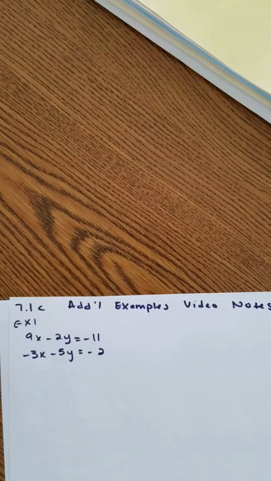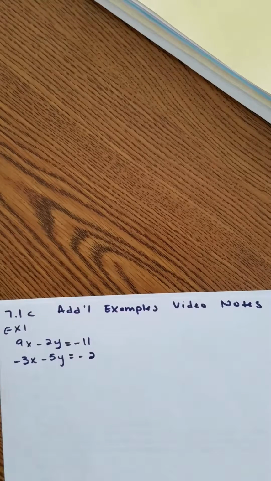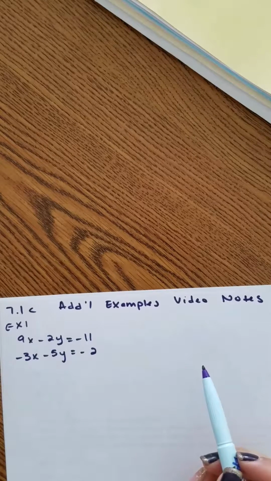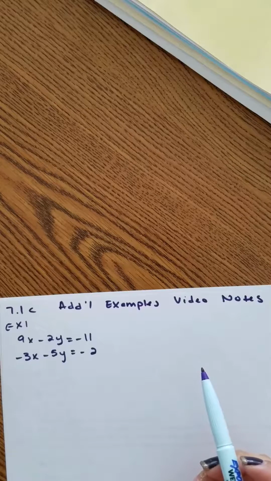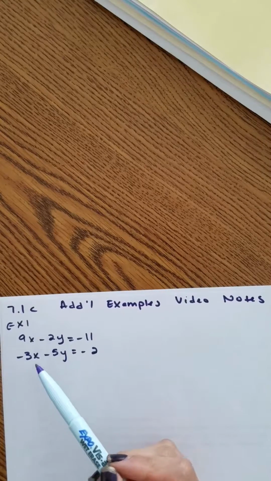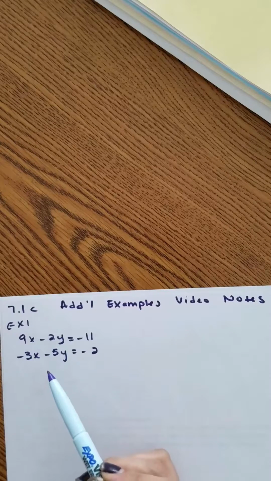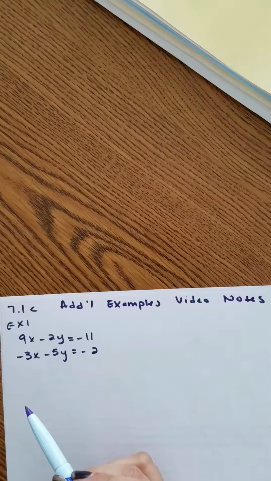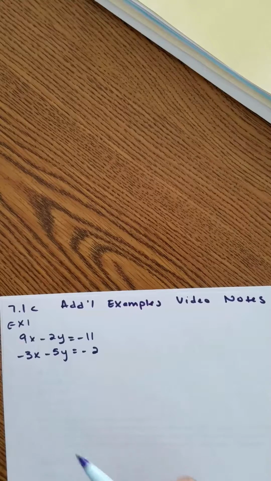Alright guys, I'm going to do two additional examples for solving using elimination. These are some of the more advanced, difficult type examples. Remember, you have to have the same coefficient, opposite signs. If we're looking at this first example, we have 9x minus 2y is equal to negative 11, and negative 3x minus 5y is equal to negative 2. You need opposite signs, same coefficients.